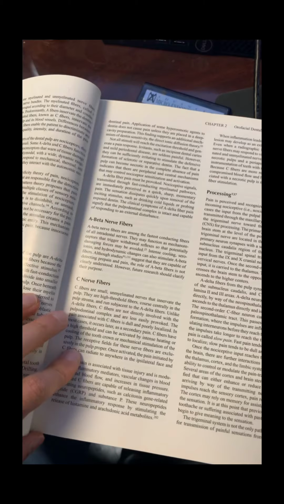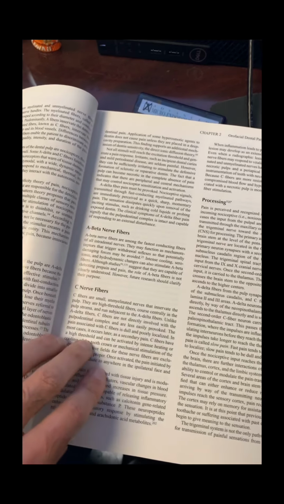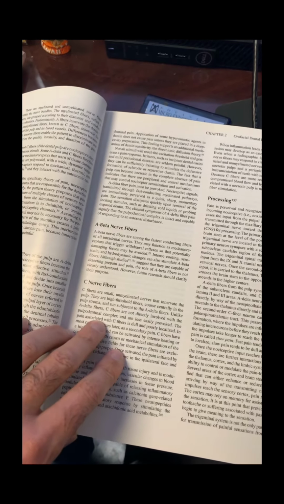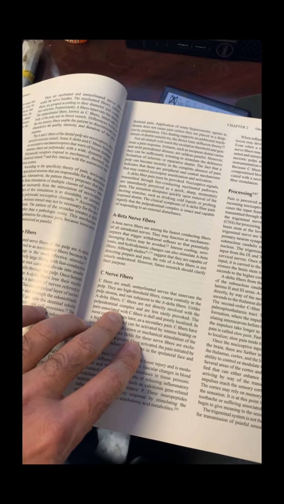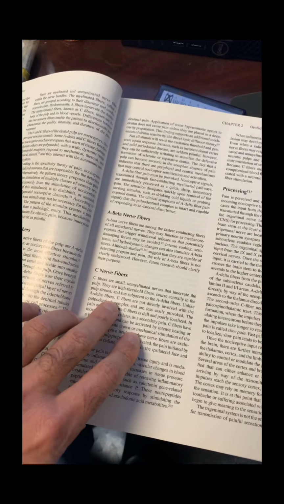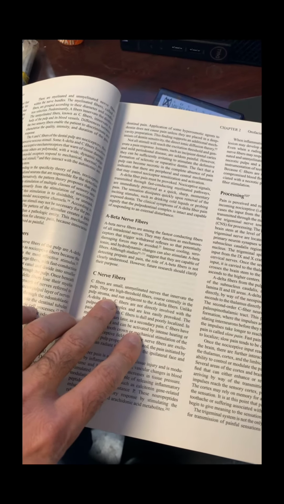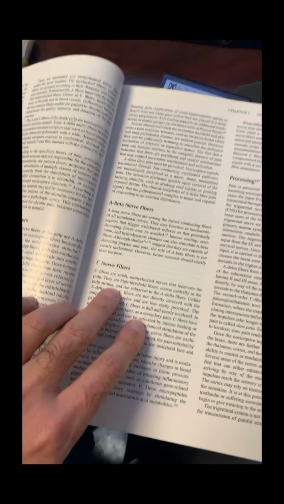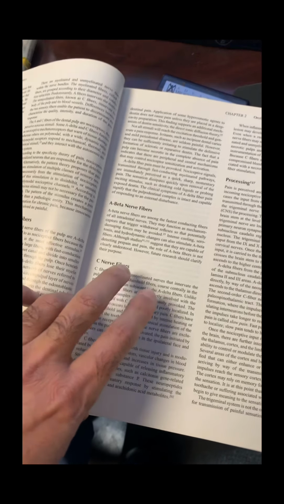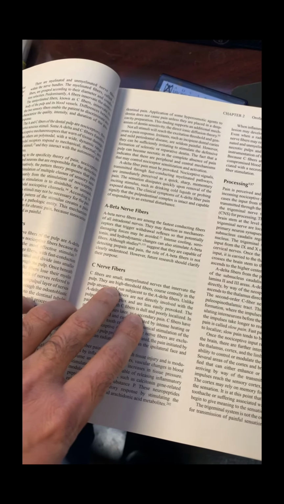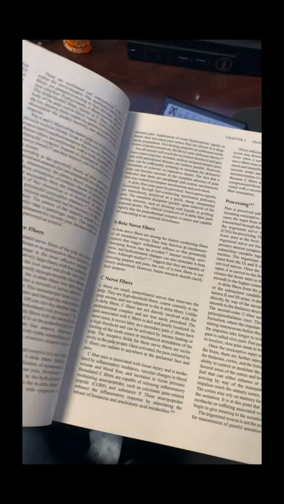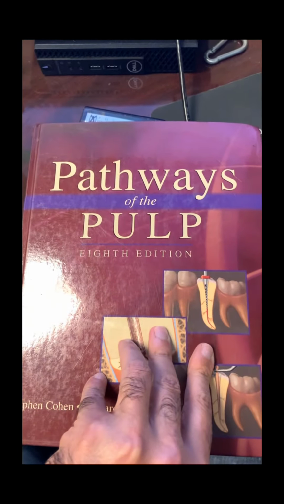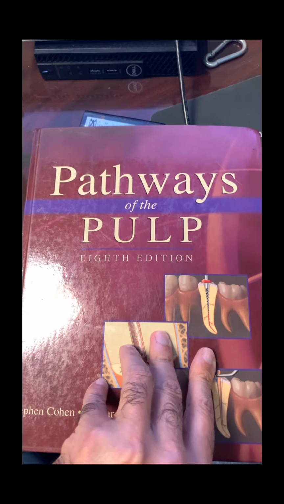So this is called anecdotal science, based on your personal experience. It's not rooted in science. If you don't know your science, you're going to be in trouble, and your patients will be in trouble.